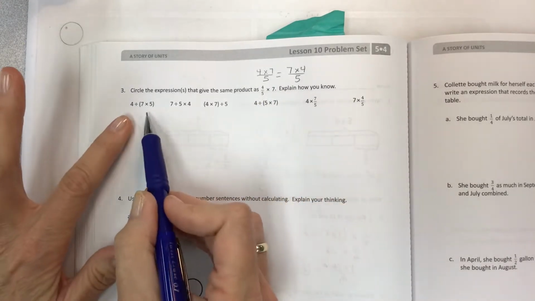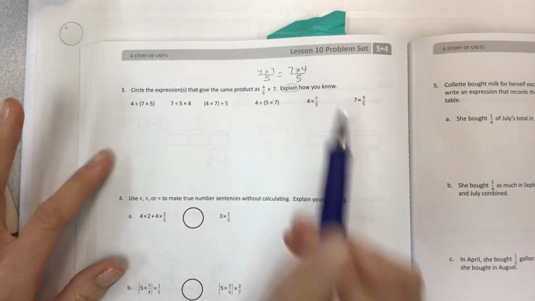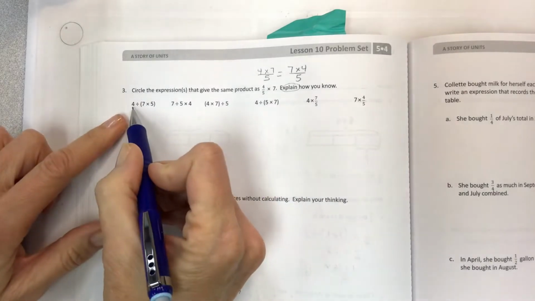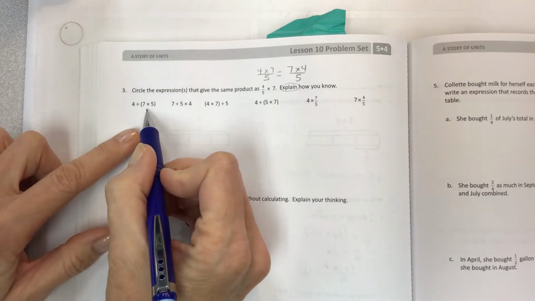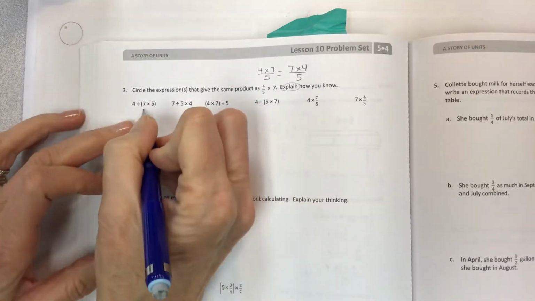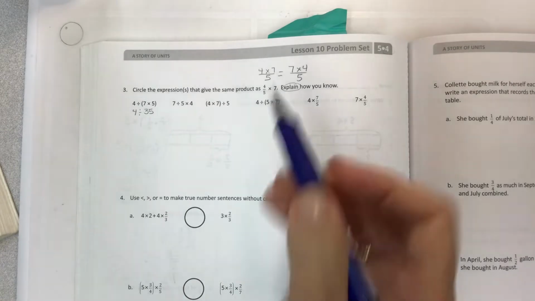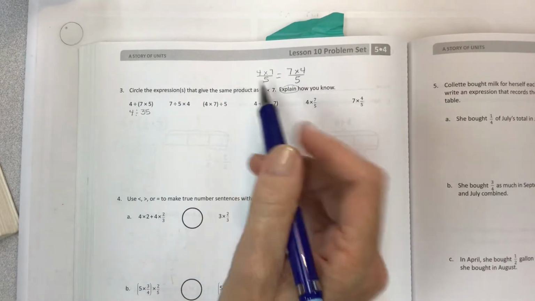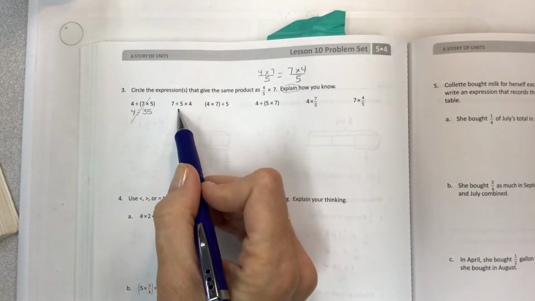So let's check out what our options are, and then we can discuss, which is what you're supposed to do, discuss why you're right. Okay, so for the first one, 4 divided by 7 times 5. Now I have to solve this first. It has to be solved because it's in parentheses. So if you solve it, then you have 4 divided by 35, which is not the same as 4 times 7 over 5. So this is not one that's going to be solved.